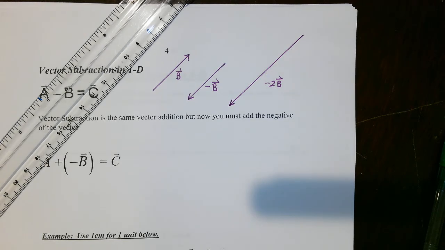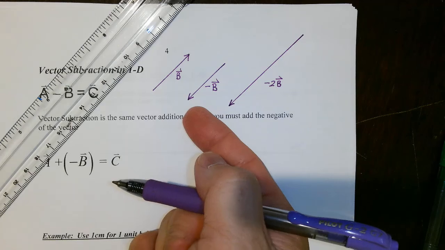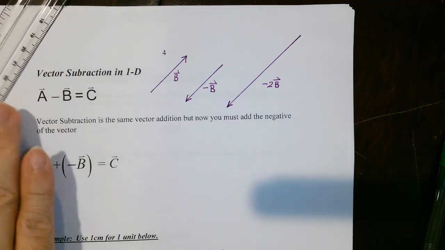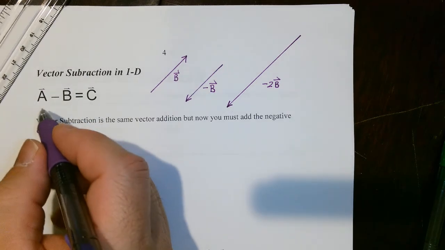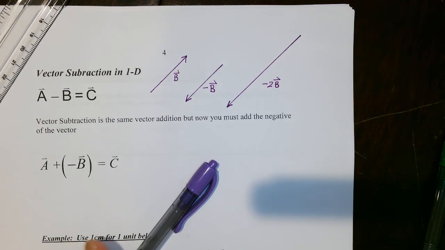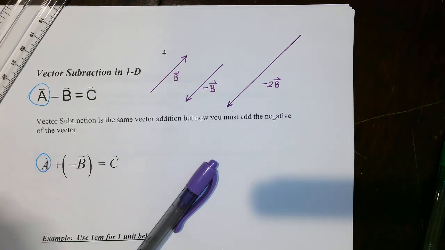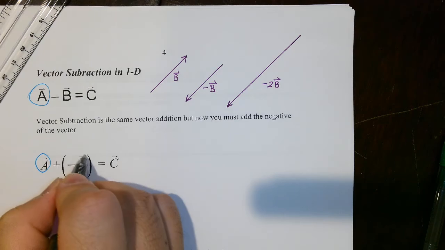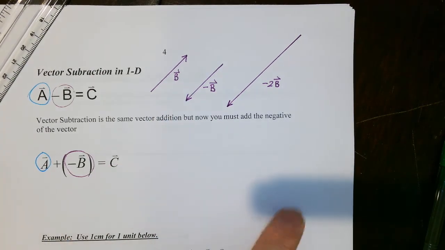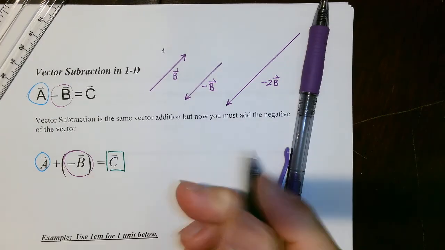Now that I know how to negative it, you should be able to subtract vectors using just the addition property. So a vector minus b vector equals c vector is exactly the same as a vector plus the negative b vector equals c. Boom.